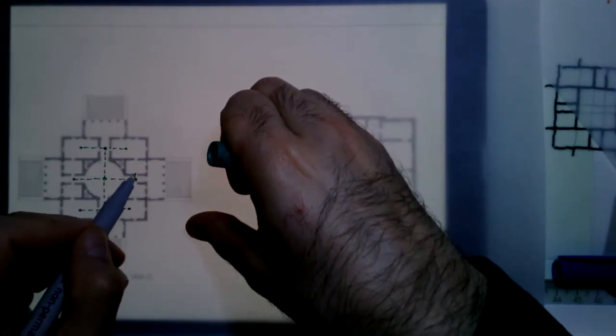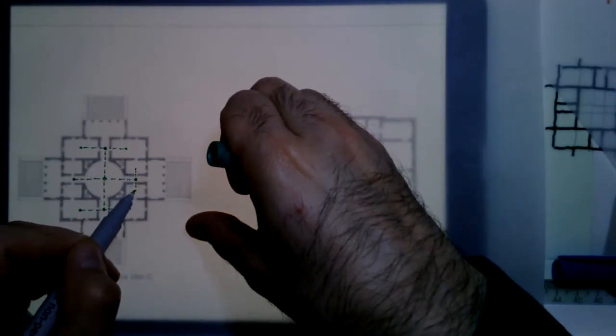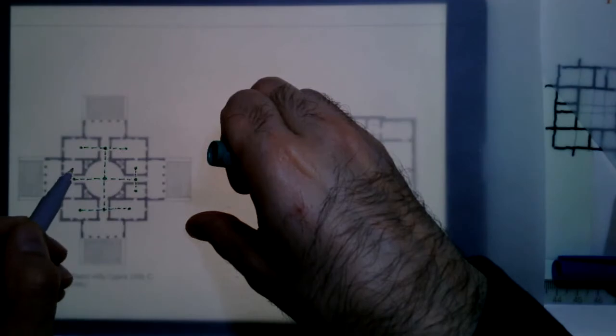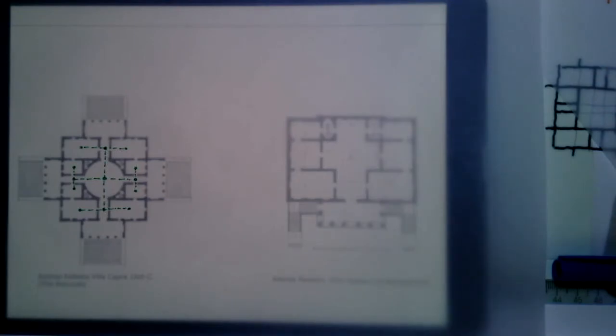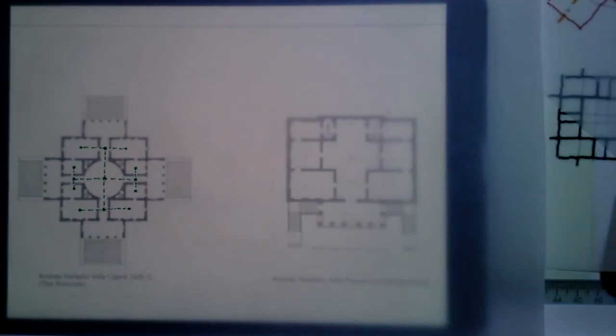And obviously we've got these two spaces. And that is the diagram of internal movement.